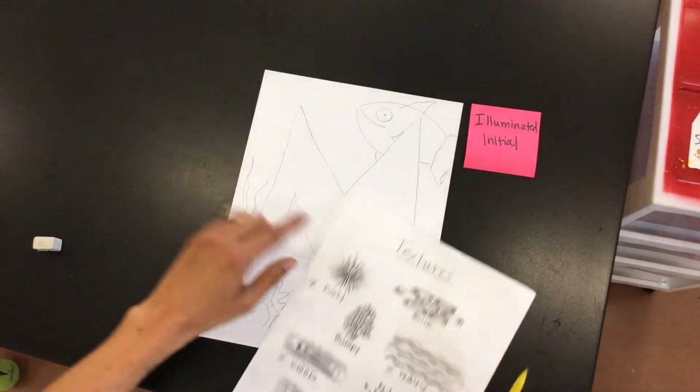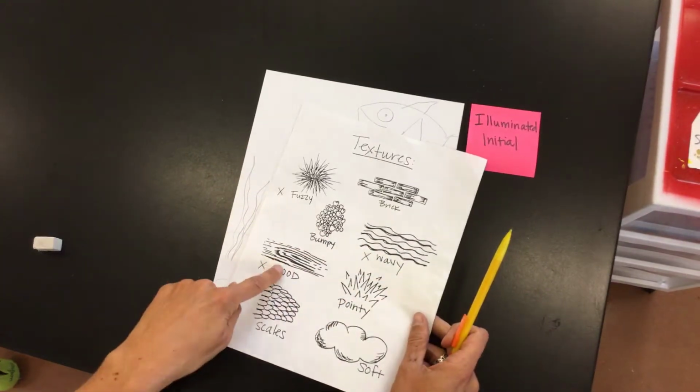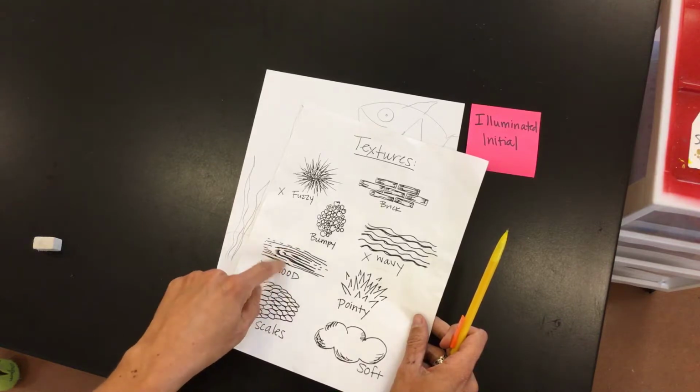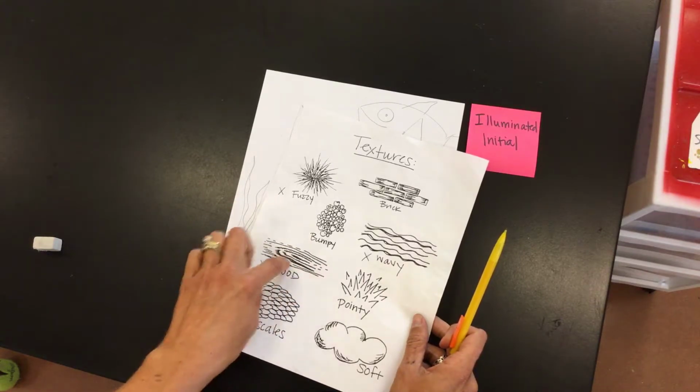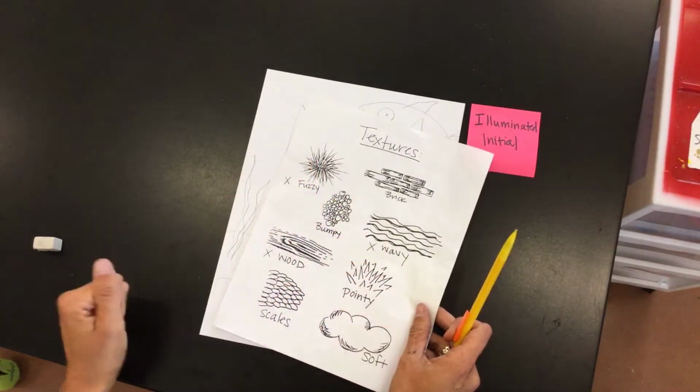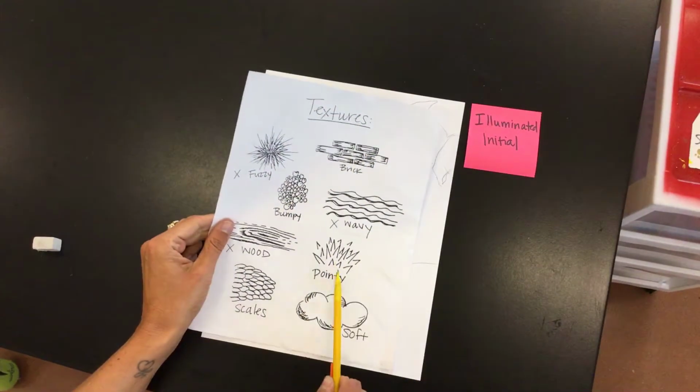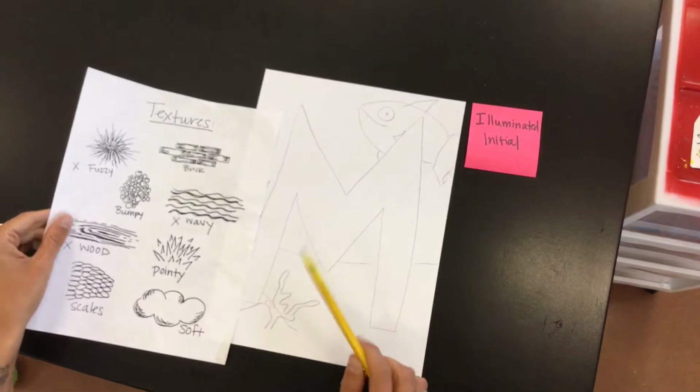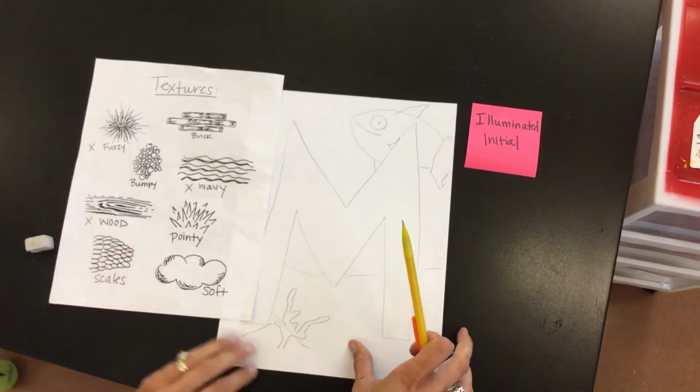So if I drew my background and I wanted my letter to be fuzzy, I would be done. I'm leaving my letter open. Fuzzy texture, wavy texture, wood texture are going to happen next week with the colored pencil. You do not need to pre-draw anything else if you're doing any of these 3 textures. If you're drawing brick, bumpy, pointy, scales, or soft, you do have some pre-drawing to do, and I'm going to show you how to do those now.